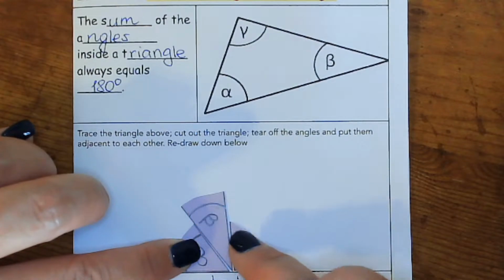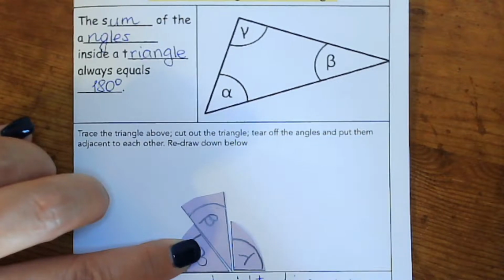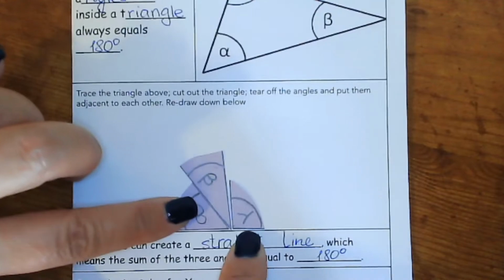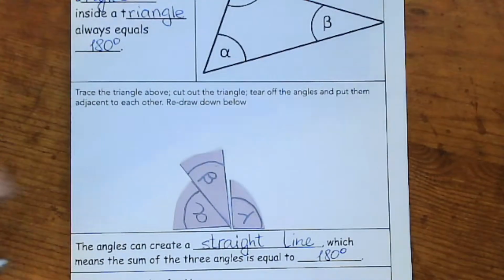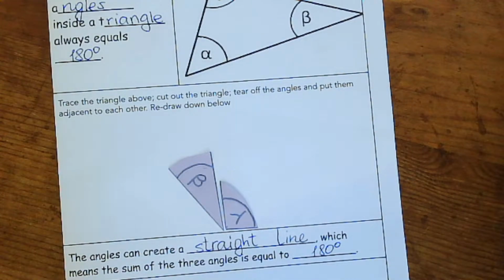So if I take any triangle, cut out those corners, and line them up, connecting vertex to vertex to vertex, they will always line up in a straight line. The triangles create a straight line, which is 180 degrees.